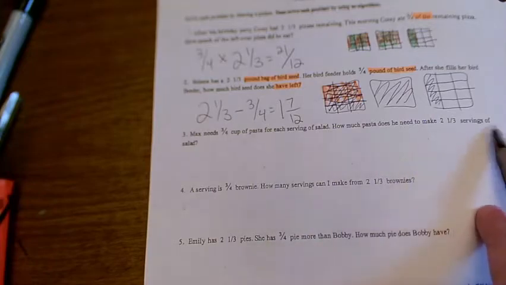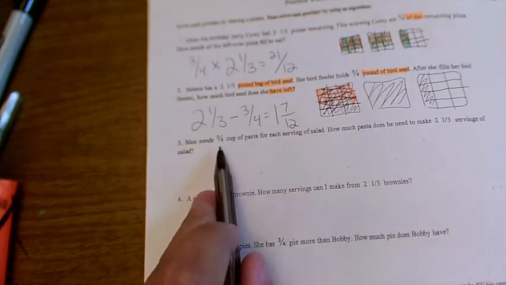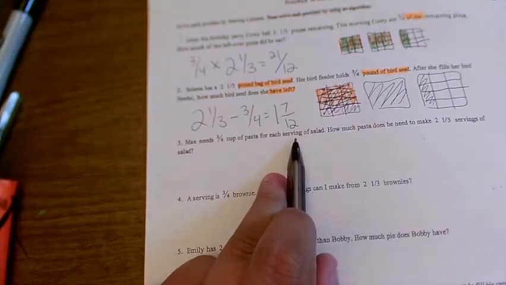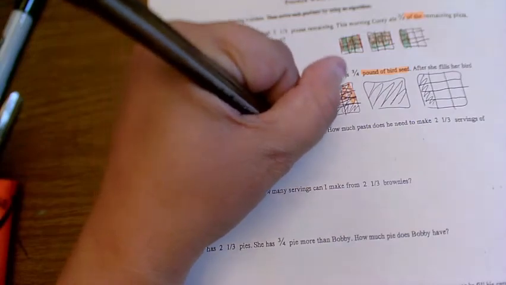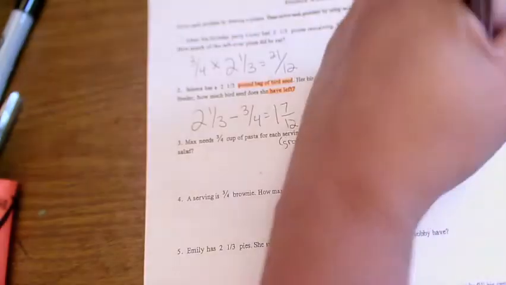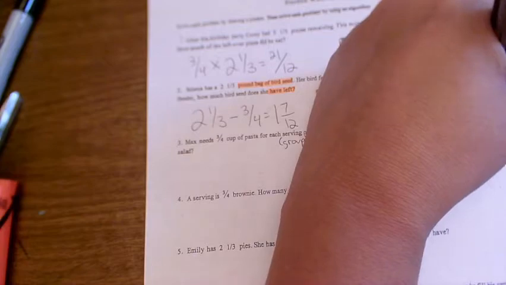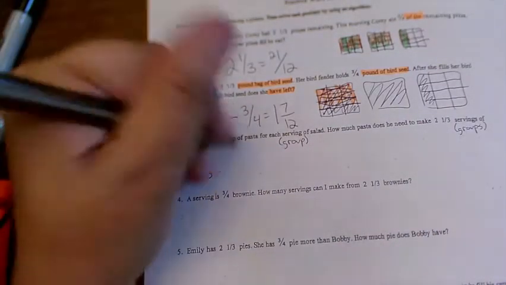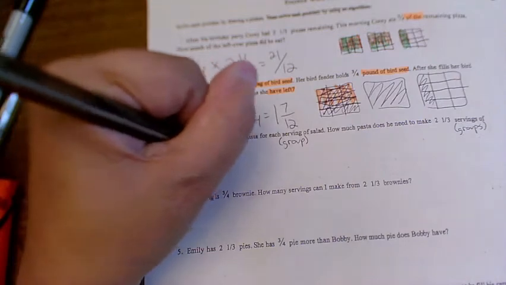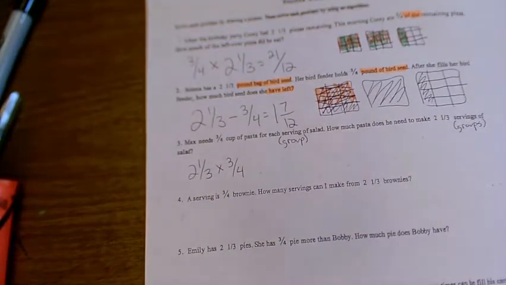The servings are like groups. So if it's 3/4 of a cup per serving, so group, and we want 2 1/3 servings or groups, so we want 2 1/3 groups of size 3/4.